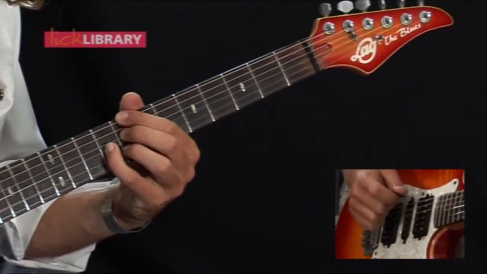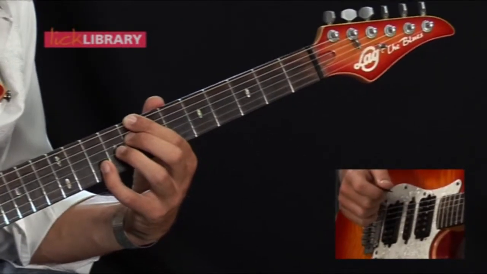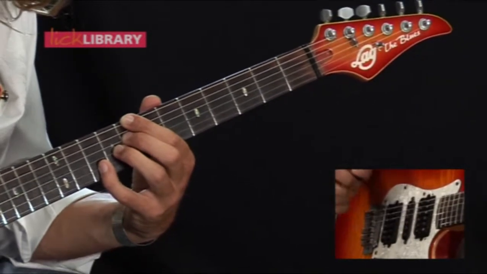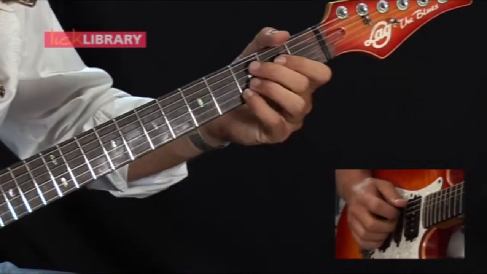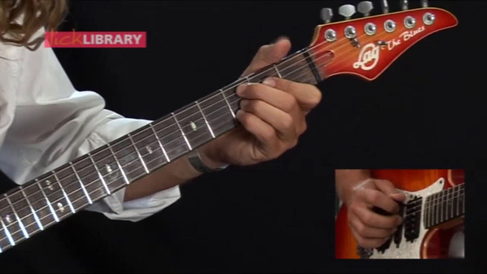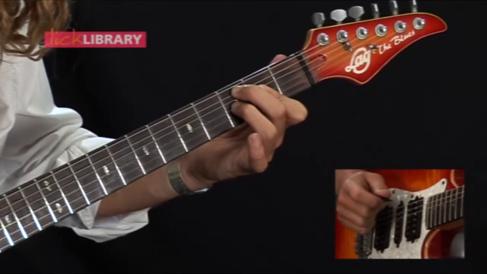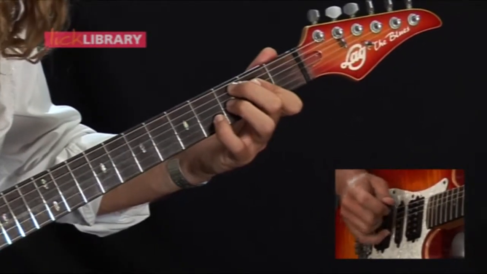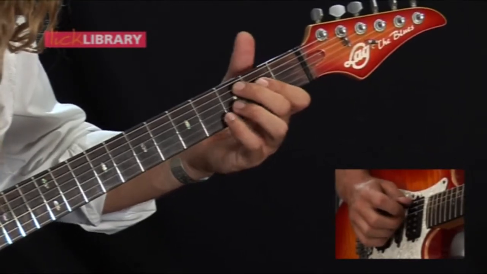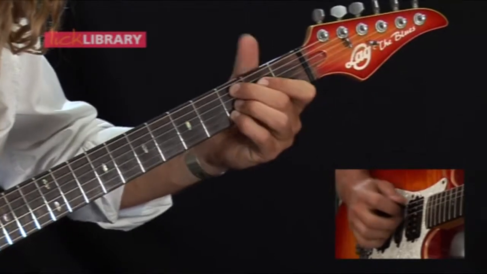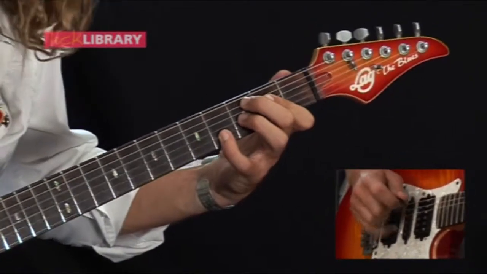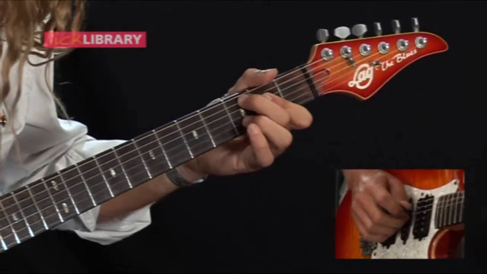C7, C13. Gives it a whole different dimension. With a 9, C9. C flat 9. C sharp 9. So let's do the dominant again. So it's C9, C flat 9, C sharp 9, C13.